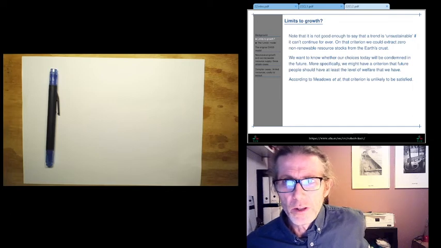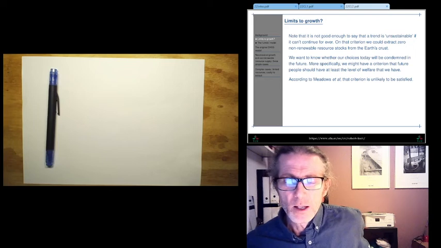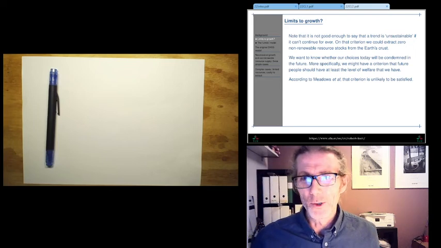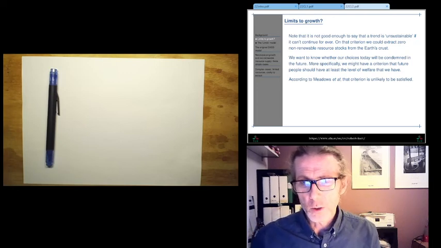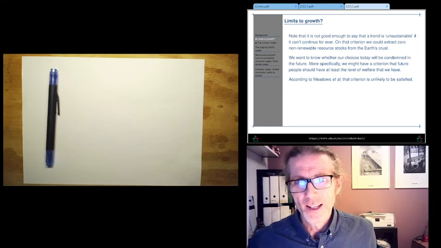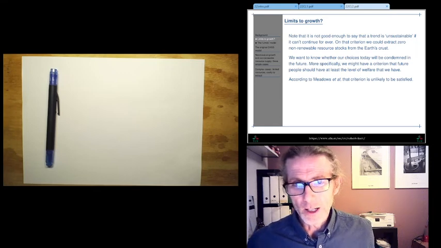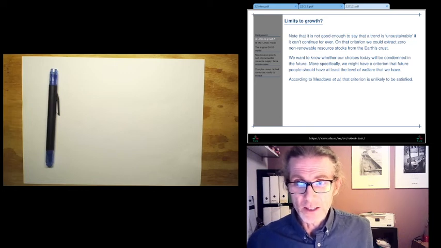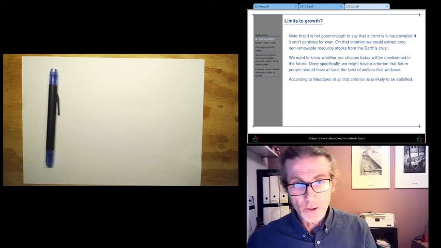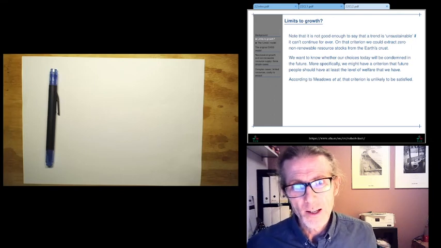So what we want to know is whether our choices today will be condemned in the future. Broadly. More specifically, we might have particular criteria. One criterion could be future people should have at least the level of welfare that we have. That's the non-declining welfare criterion, which is common in this literature. And according to Meadows et al., that criterion is unlikely to be satisfied, right? We're heading for a cliff edge. Welfare, population, we're going to have a massive crash, according to them.